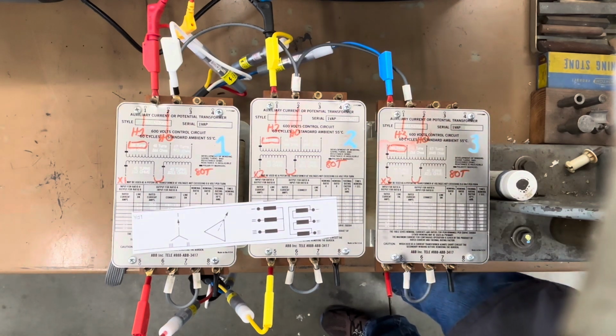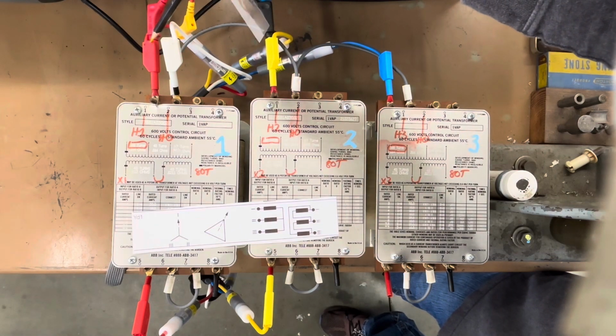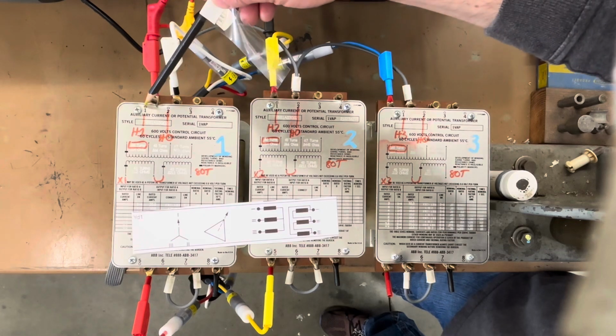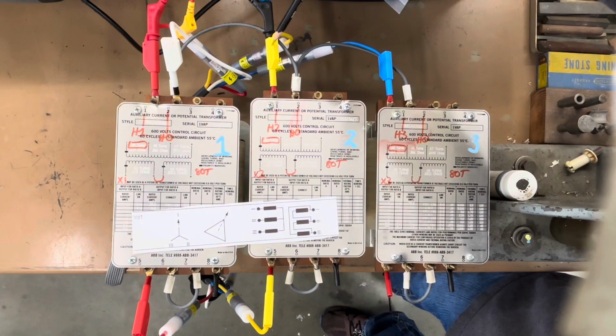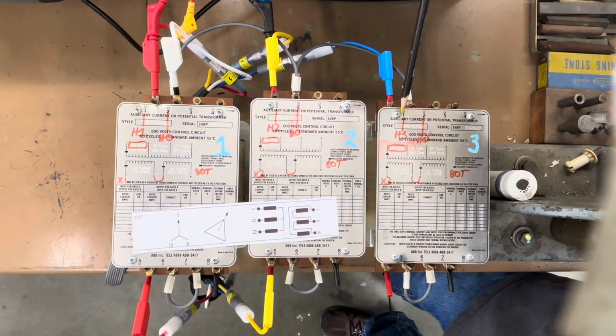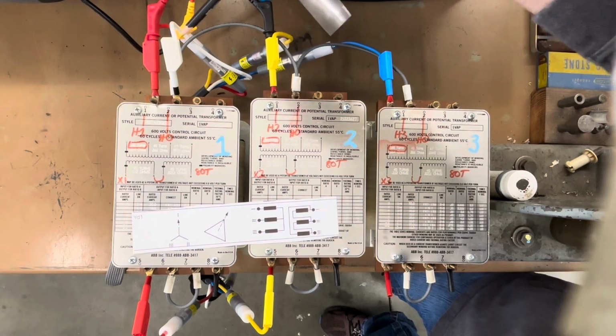So in the primary is the voltage source for the Manta. So I've got VA or V1 going to quote-unquote H1, V2 or VB going to H2, V3 or VC going to H3, and then I've got the H0 kind of start up and returning back to the test set.